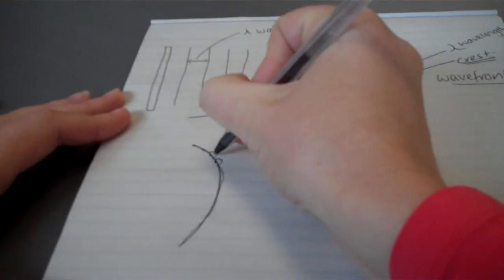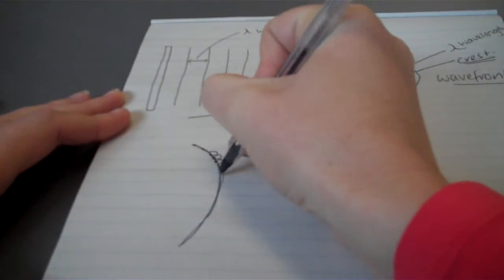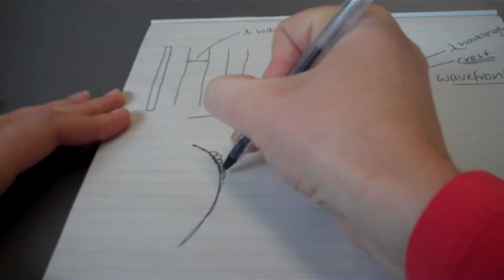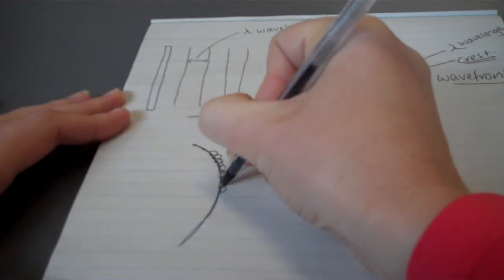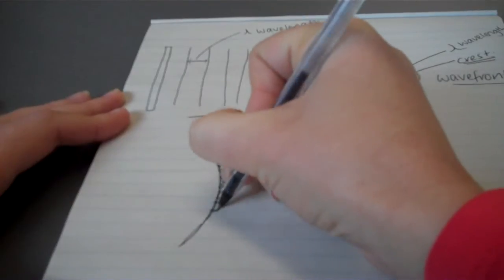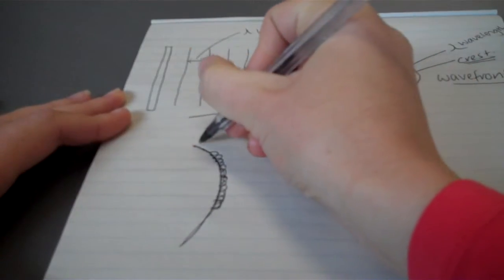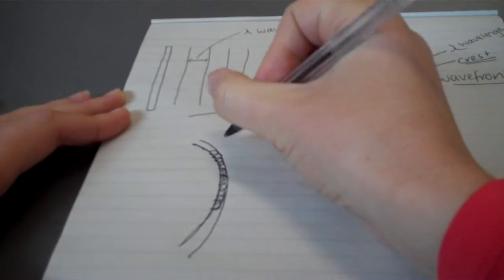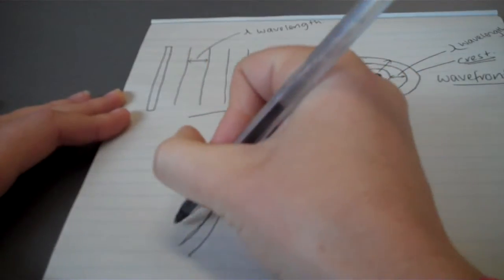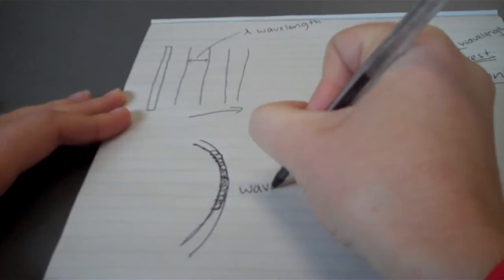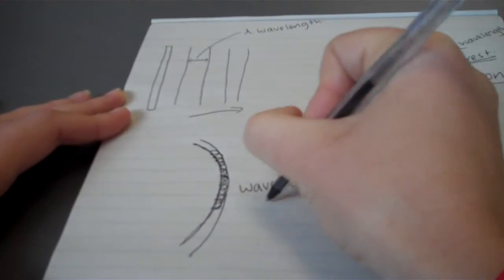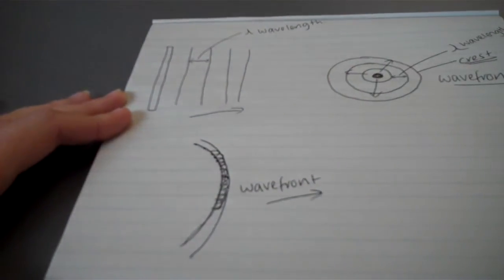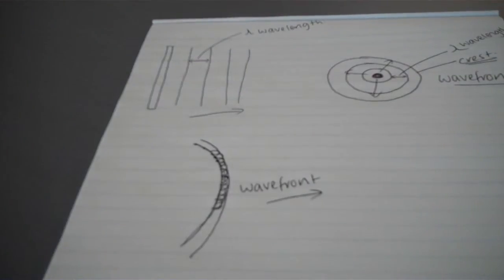Every single point along the wavefront creates a new little wavefront, and it ends up looking like that. Then that creates a new wavefront coming along here, so you have the continuation of the wavefront. Not a hard one at all. We're going to work on some questions related to that in class.